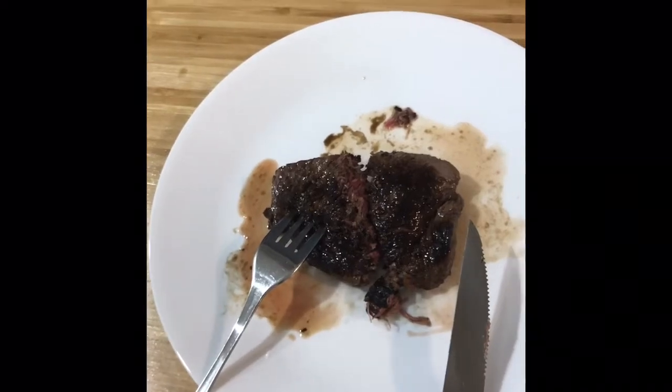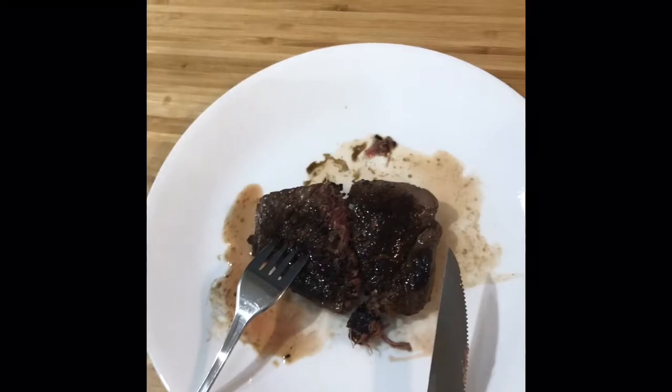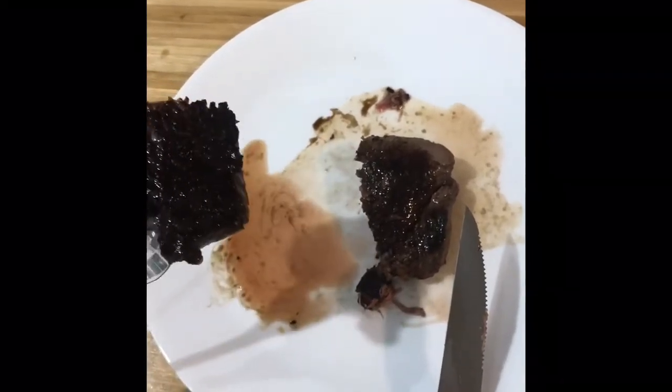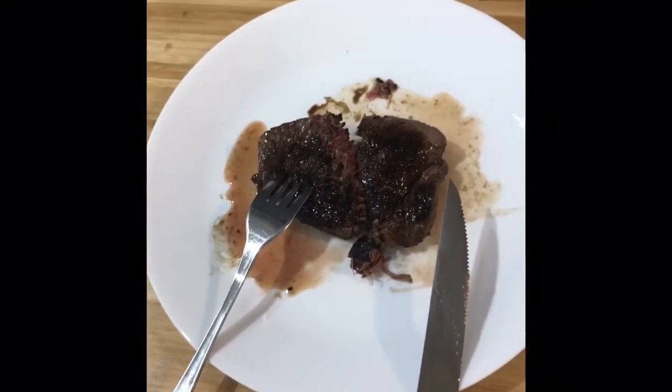Chicago is when they actually put butter on the outside of the steak and then burn it essentially to make an even thicker crust. So really happy with how it turned out in my cast iron pan. I've never actually done it in there before.